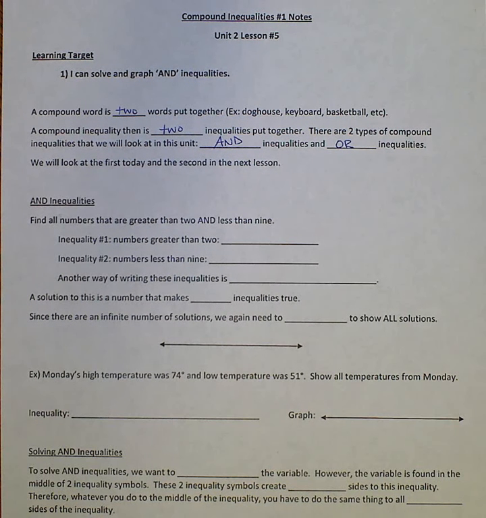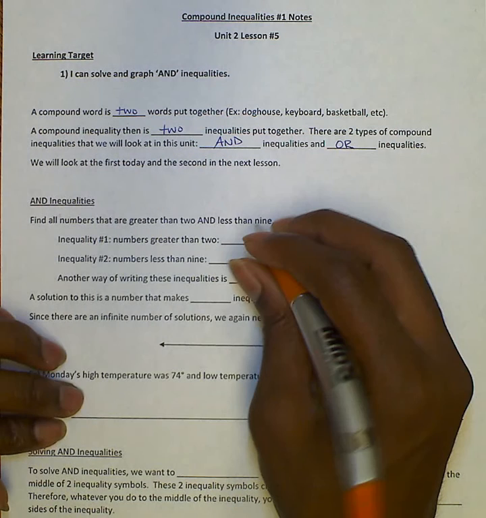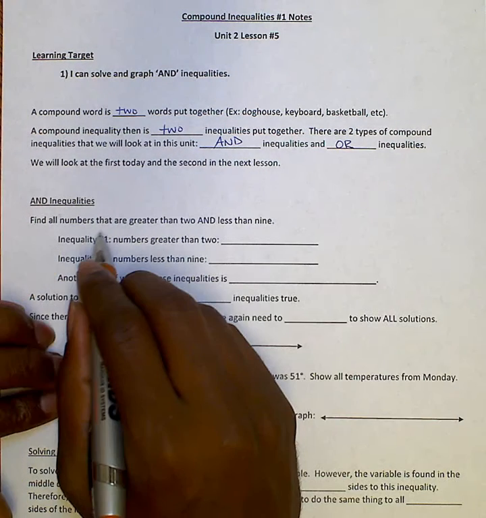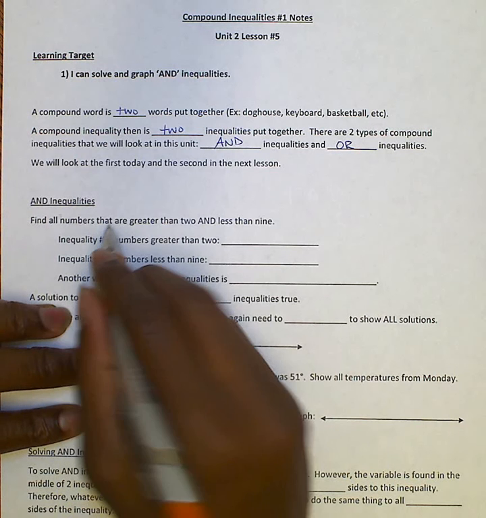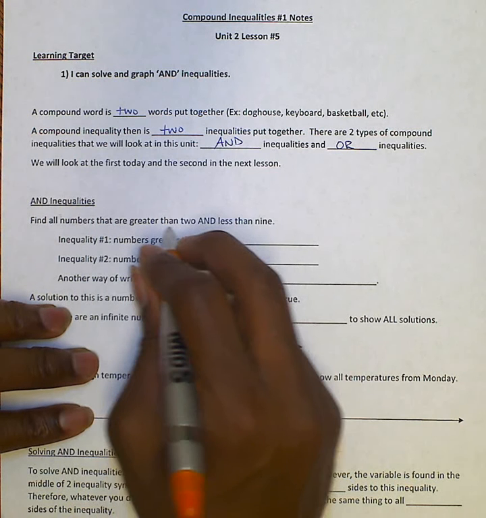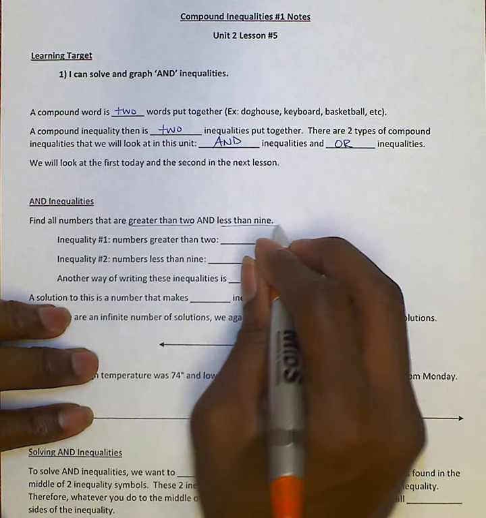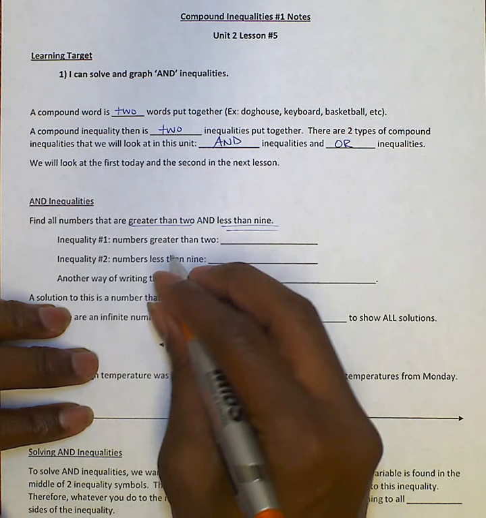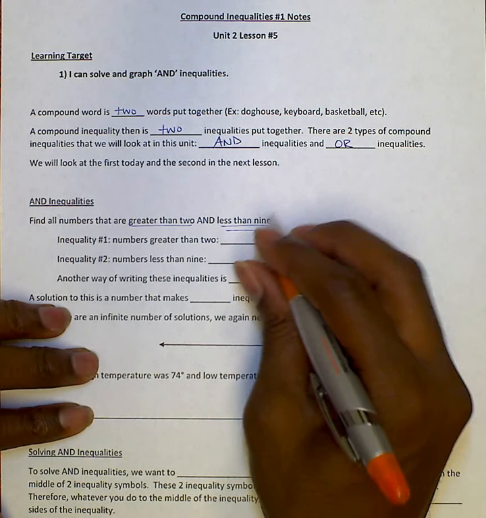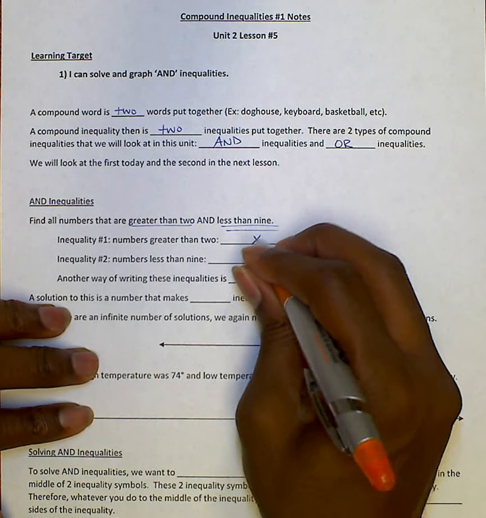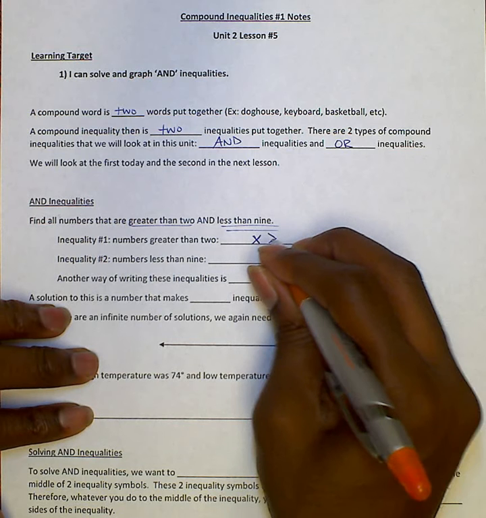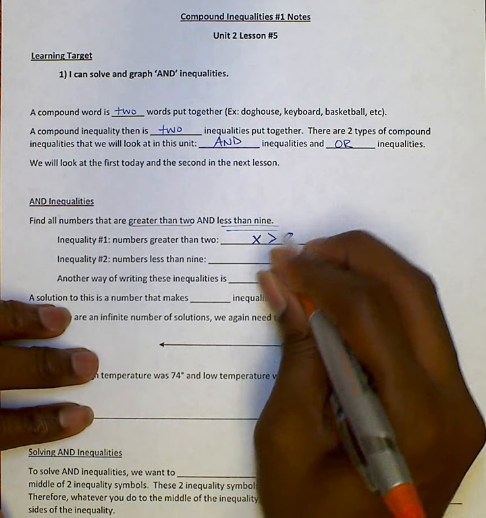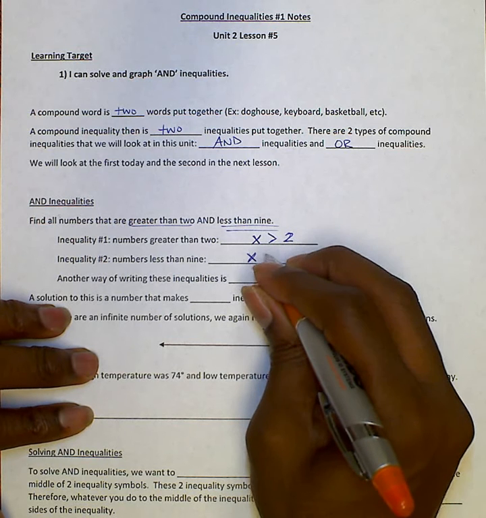Okay, so find all the numbers that are greater than 2 and less than 9. We want to find all the numbers that are greater than 2 and less than 9, two of them at the same time. So what I'm going to do is say x is greater than 2 and x is less than 9.